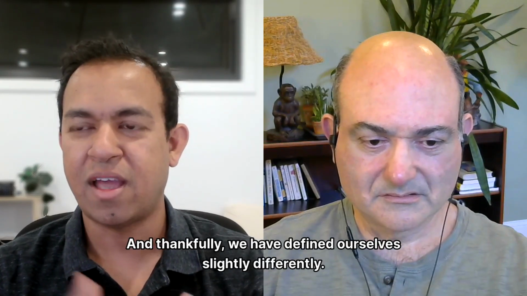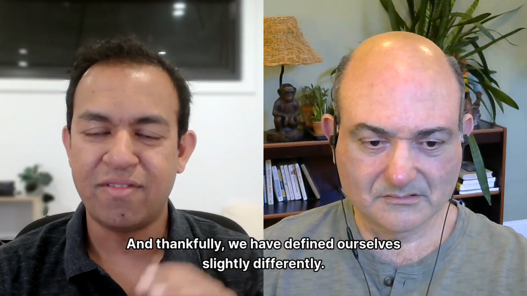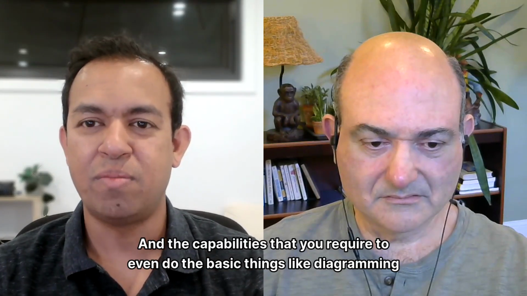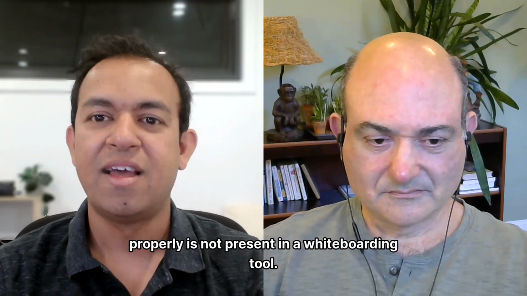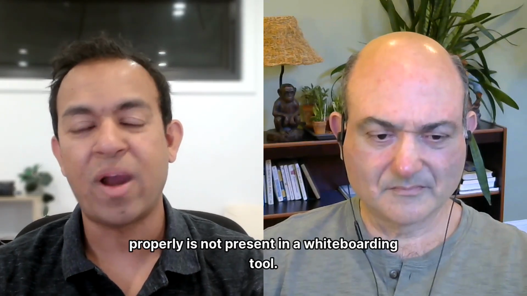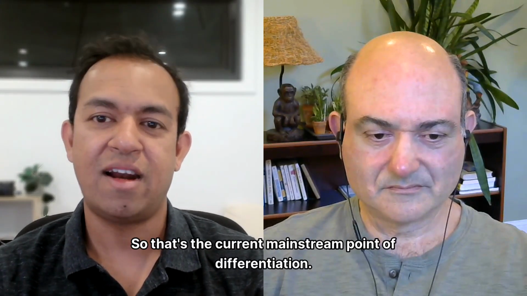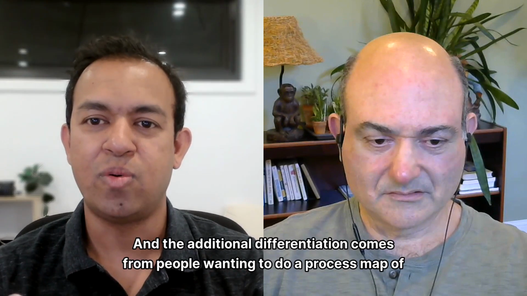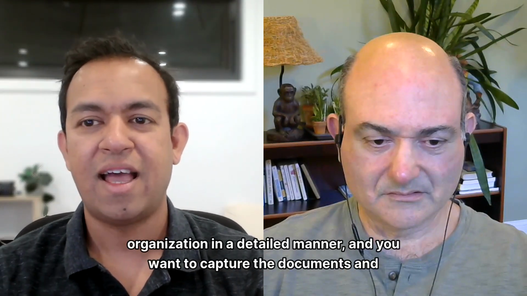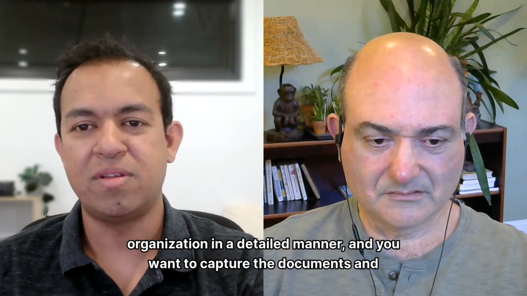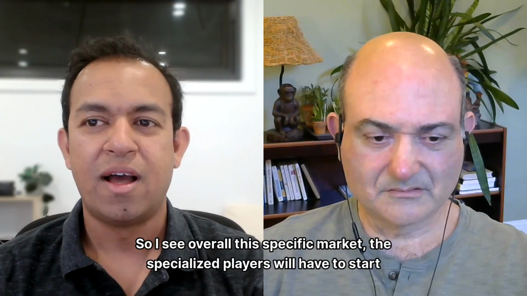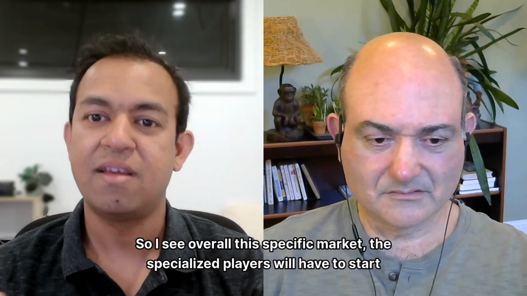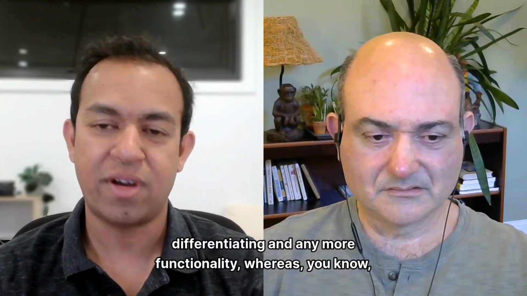And thankfully we have defined ourselves slightly differently, and the capabilities that you require to even do the basic things like diagramming properly is not present in a whiteboarding tool. So that's the current mainstream point of differentiation. And the additional differentiation comes from people wanting to do a process map of an organization in a detailed manner, and you want to capture the documents and everything else in the same context. So I see overall in this specific market the specialized players will have to start differentiating and adding more functionality.